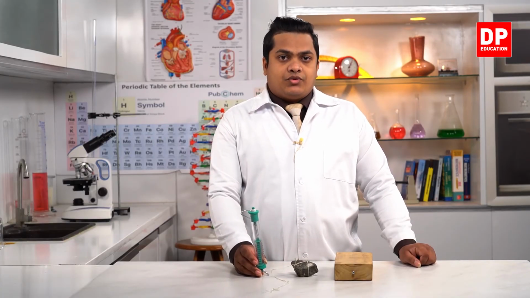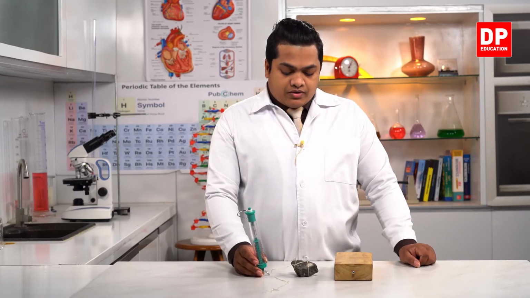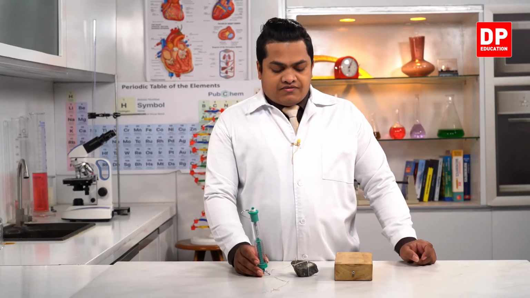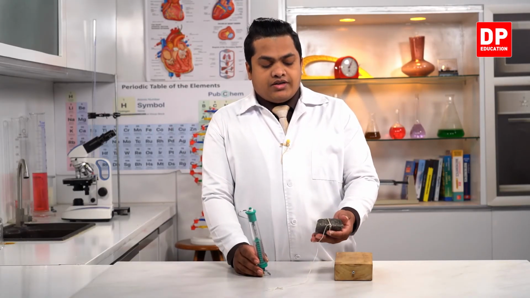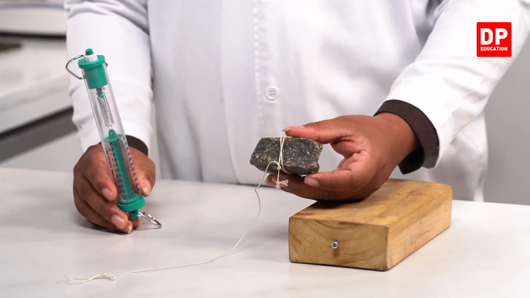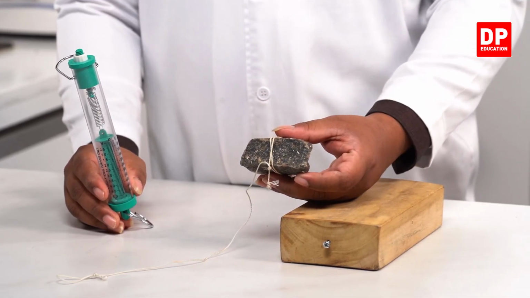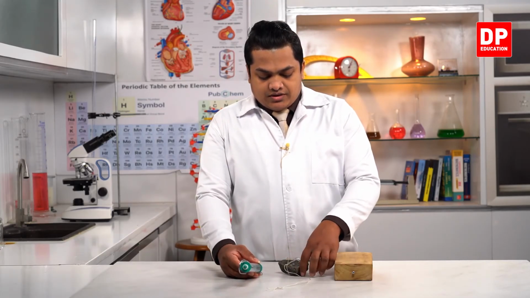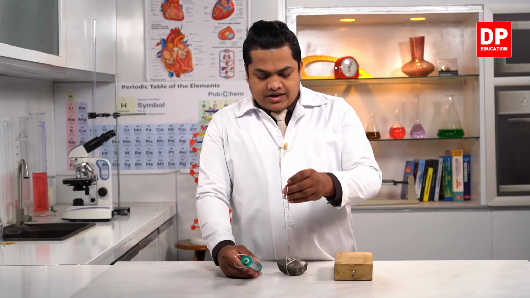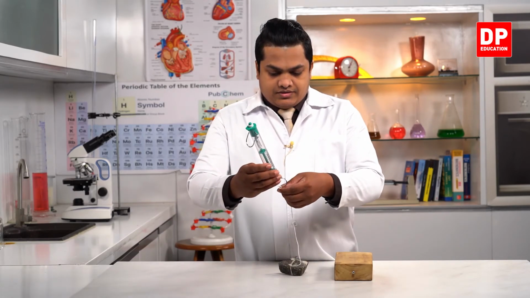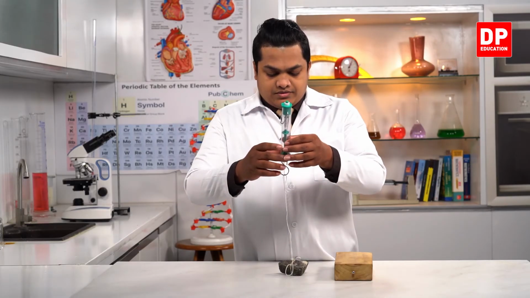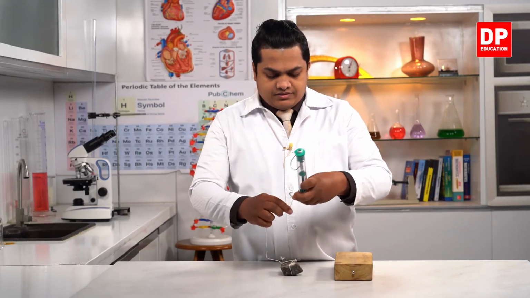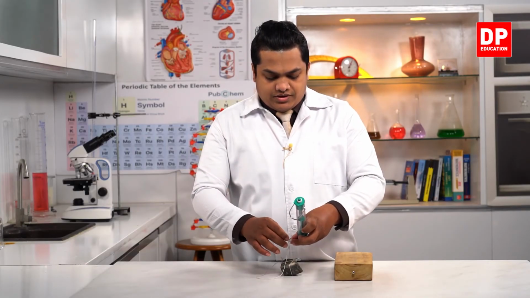These types of spring balances, or Newton balances, are the ones that we are using in our laboratories. Right now we are about to measure the gravitational pull given by the earth on this piece of rock which I have here. In order to measure that, by using a piece of thread, I have prepared a hook. Now let's insert this and we'll measure it.